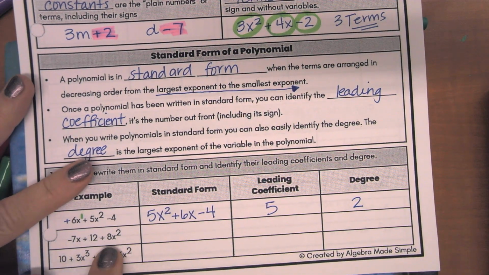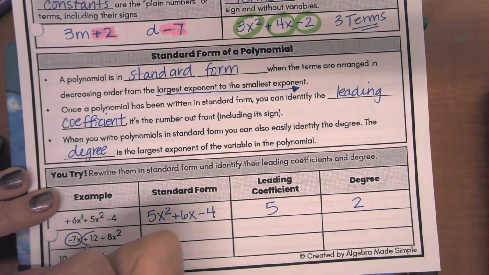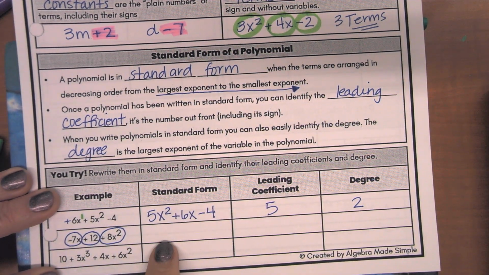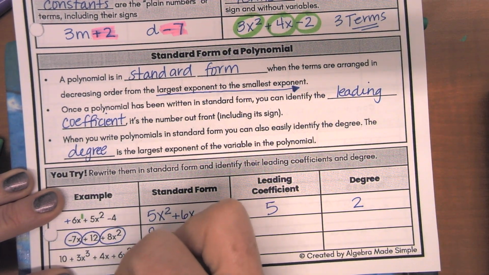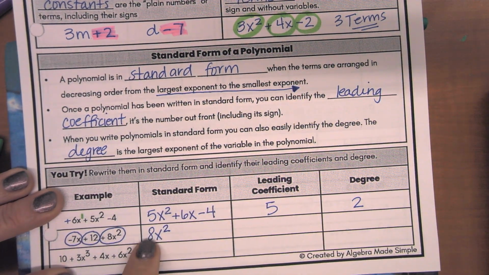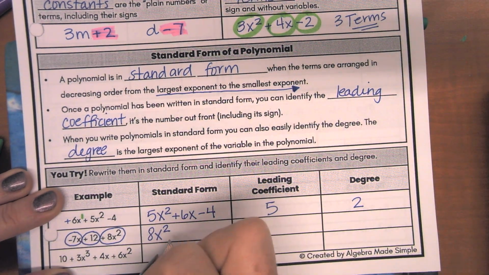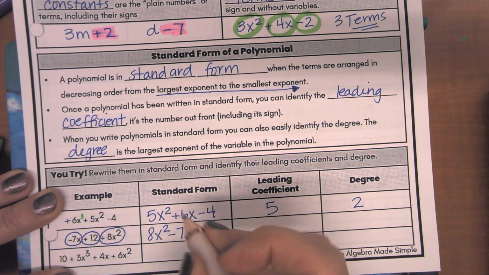So let's go ahead and take a look at the next one. Notice that I have, again, 3 terms, and I'm going to circle them all with their signs, because that's going to help me move them. Now, in standard form, we need to have the highest exponent. Which one has the highest exponent? The 8x squared. So I'm going to go ahead and write that one first, 8x squared. Notice it's positive, so I just don't write positive, but it is. What's the next highest exponent? Yeah, the negative 7x, because it has an exponent of 1. Now I am going to bring that negative sign with it, negative 7x. And then the last piece I have is the plus 12.